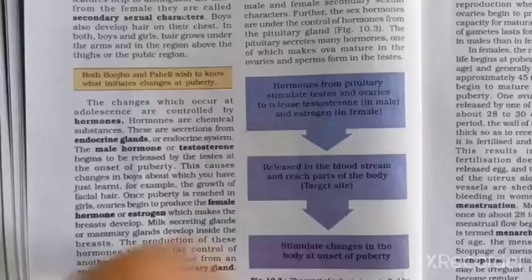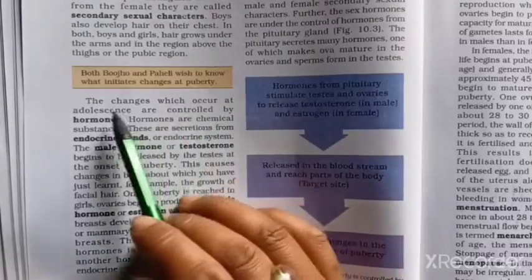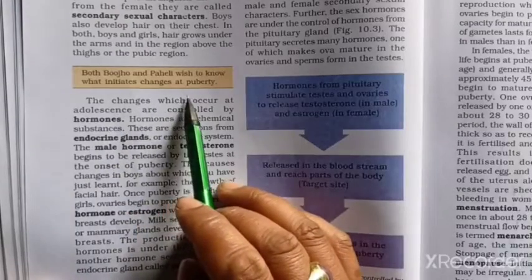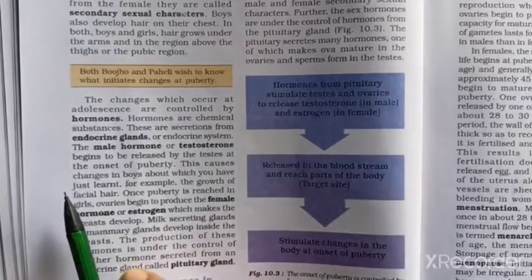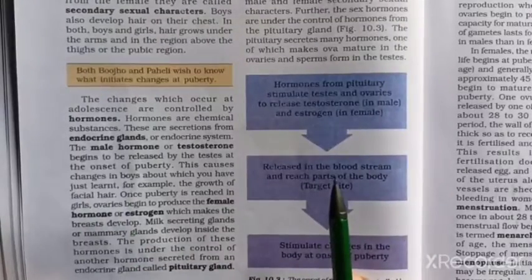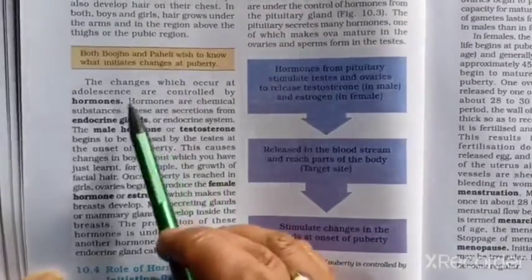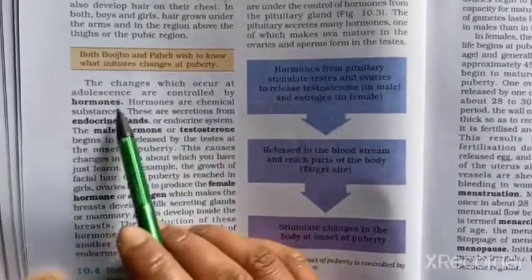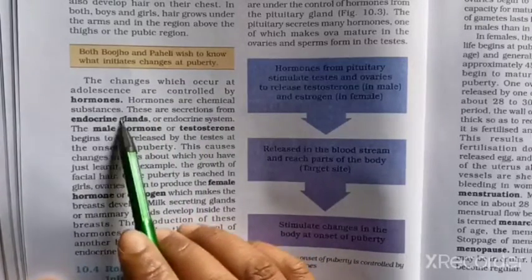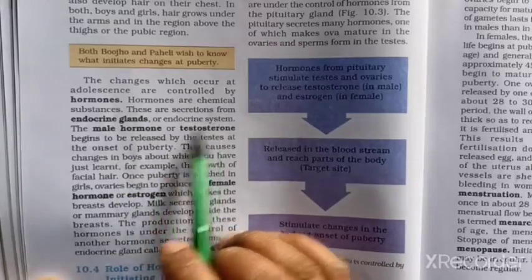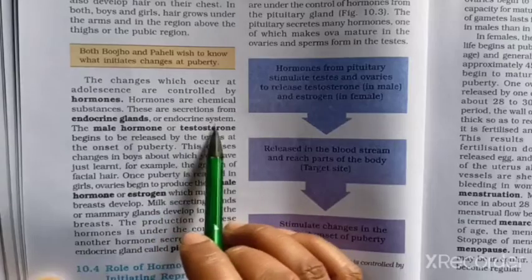So here, both boys and girls wish to know what initiates changes at puberty. So during puberty, what initiates these changes? Hormones initiate these changes. The changes which occur at adolescence are controlled by hormones. As you know, hormones are chemical substances. These are secretions from endocrine glands or the endocrine system.